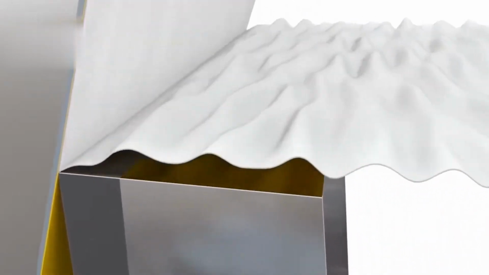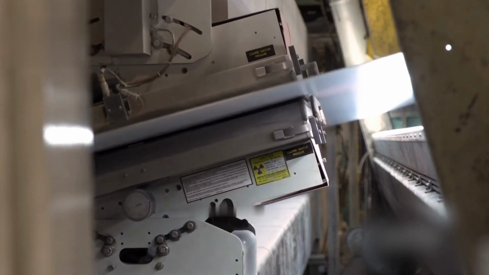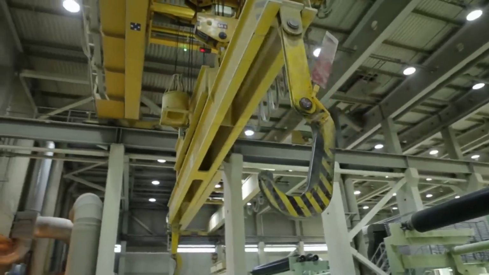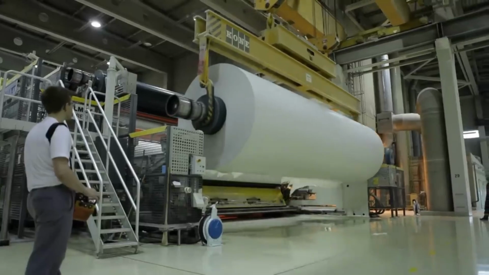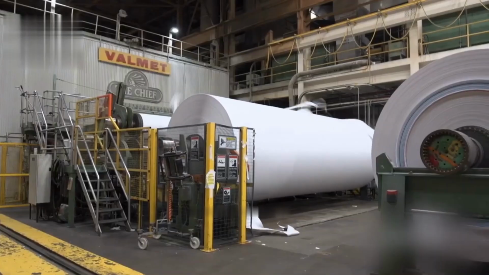Following this, the paper undergoes a process called creeping, which imparts a soft texture and a slightly wrinkled appearance. During creeping, a metal blade scrapes the paper off the Yankee dryer, rendering the sheets flexible but reducing their strength and thickness to the point where they practically disintegrate when wet.